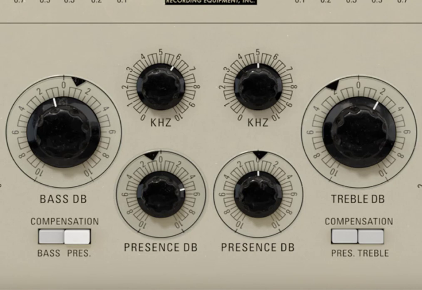If you just need a bit of air on the track, turn off compensation on the treble band and increase the gain of the treble decibel post to use it as a regular EQ after the M-A-S processing.